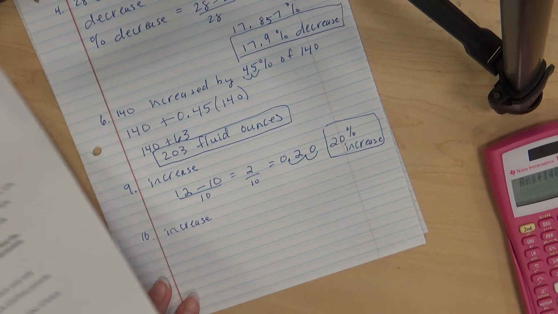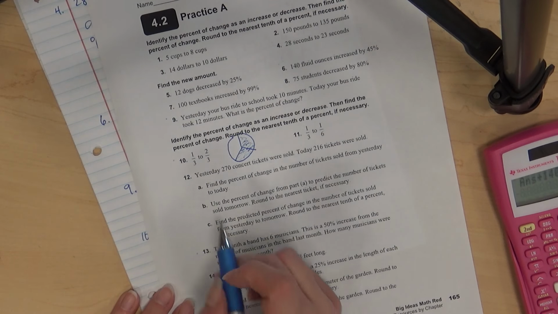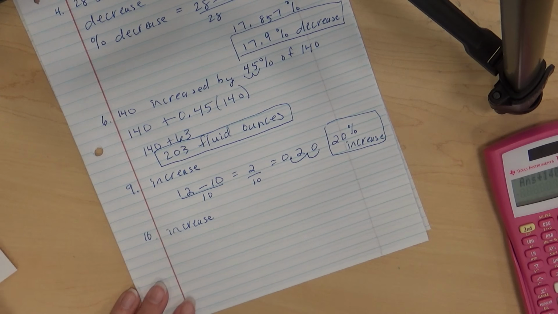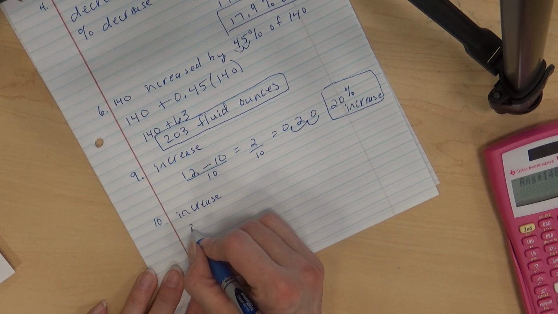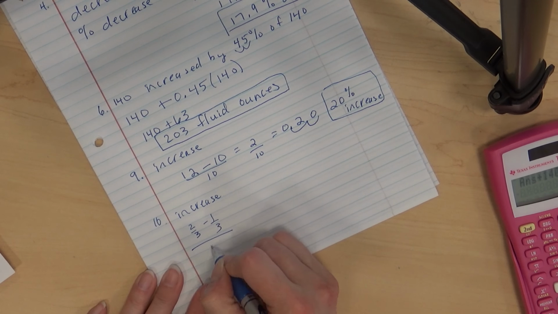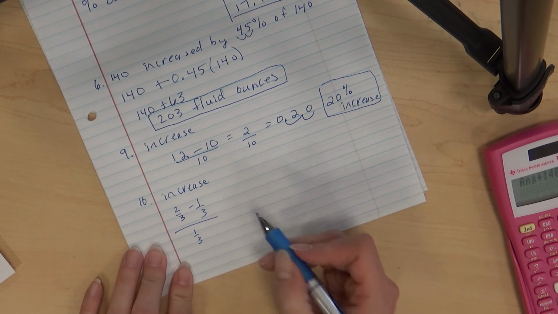Because it's an increase, I do the larger one minus the smaller one, so 2/3 minus 1/3, all divided by the original. We started out with a 1/3. That was the first number.